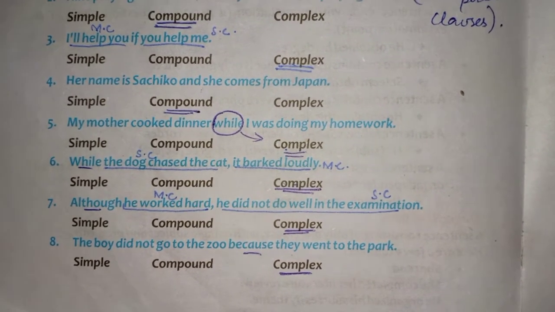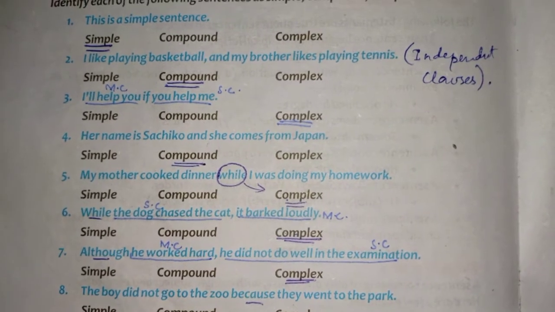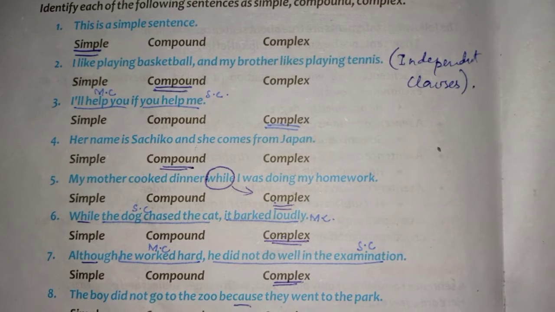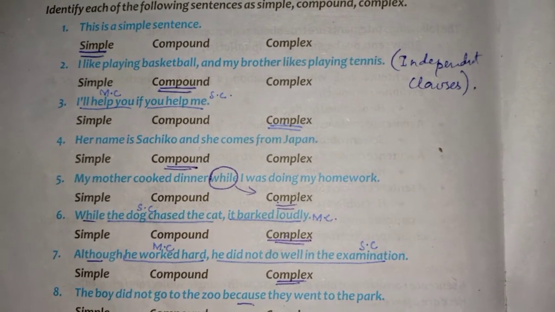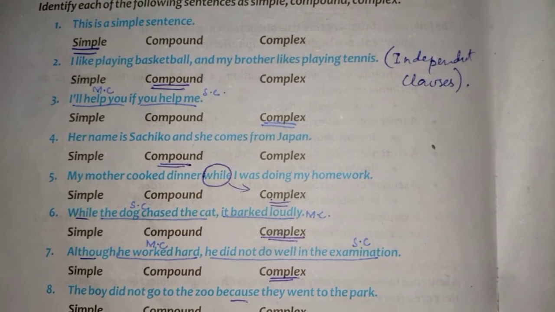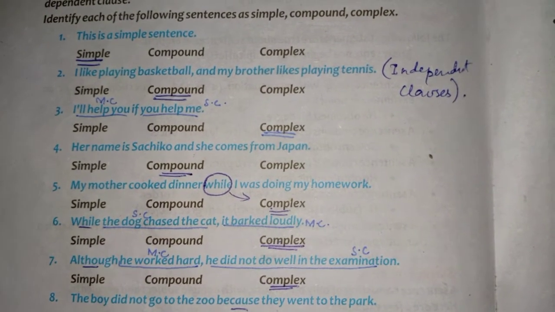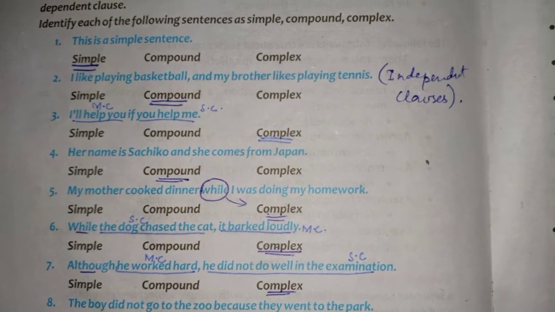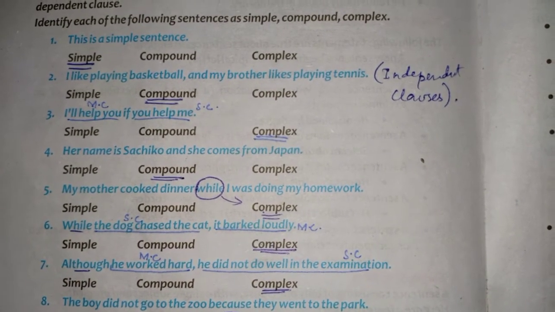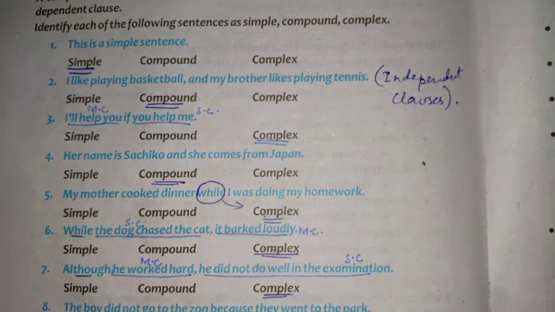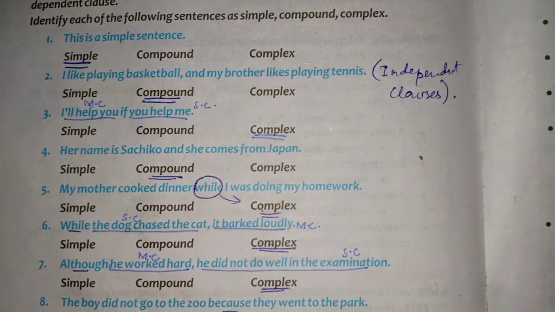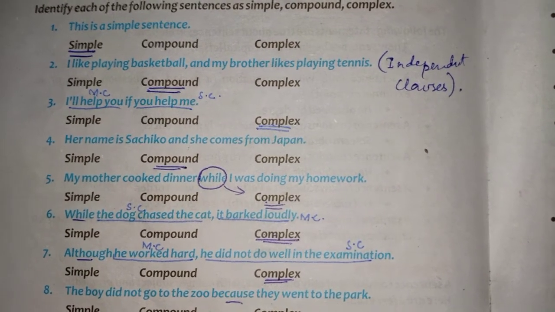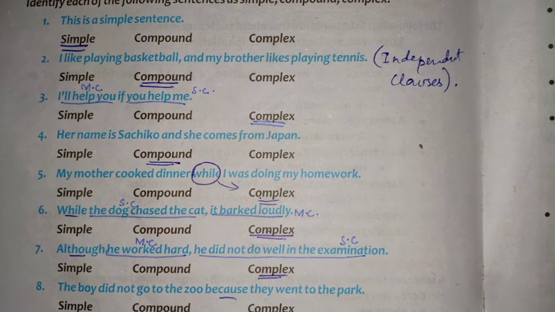Now, your today's homework is to find out 5 simple sentences, 5 compound sentences, and 5 complex sentences. So in total you have to find out 15 sentences from the unit. Clear? 5 simple, 5 compound, and 5 complex sentences. This is your homework for today. Please do it properly. It will really help you out in attempting the objective part of your paper.